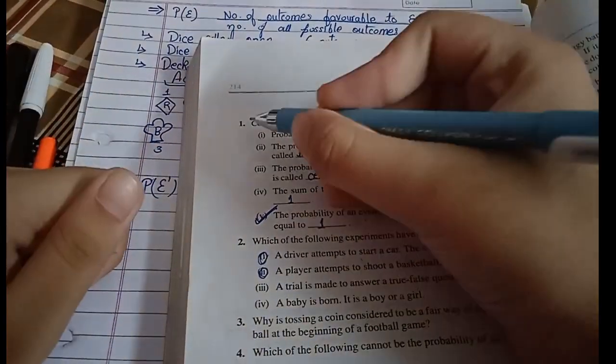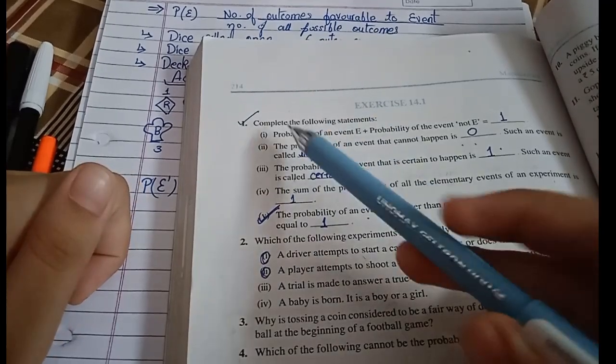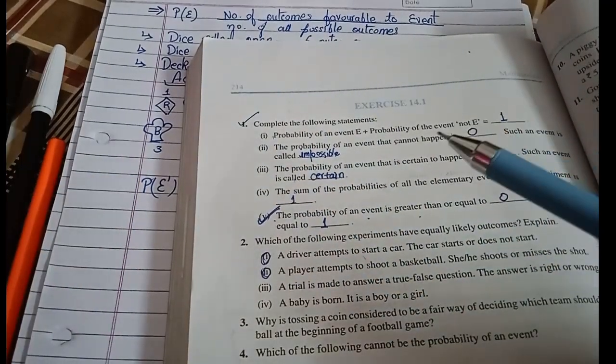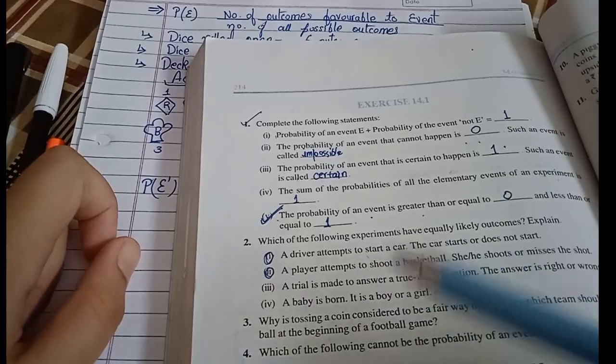So with this, our fill-ups are done. You must remember all the fill-ups, because it can come in 1 marker. There will be a huge amount of MCQs coming in your exams.